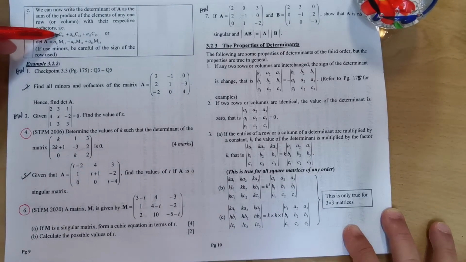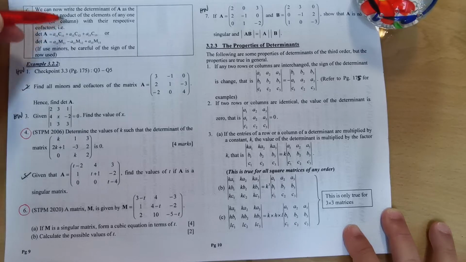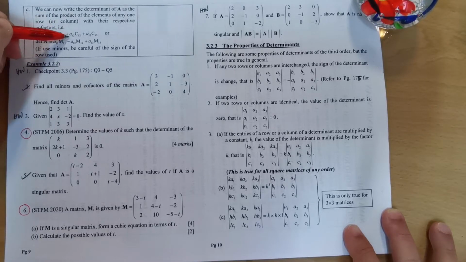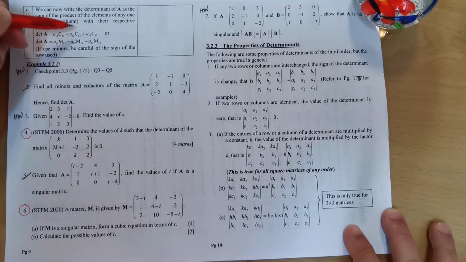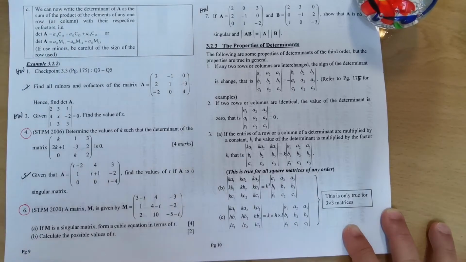If I use cofactor, then the determinant for matrix A will be A11 multiplied with C11, the first element multiplied with its cofactor, plus the second element multiplied with its cofactor, plus the third element multiplied with its cofactor.